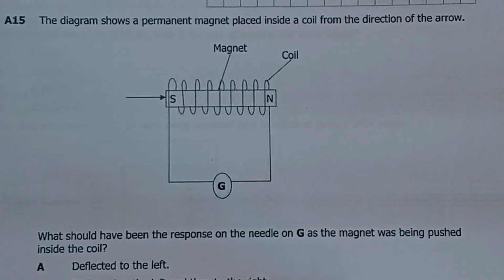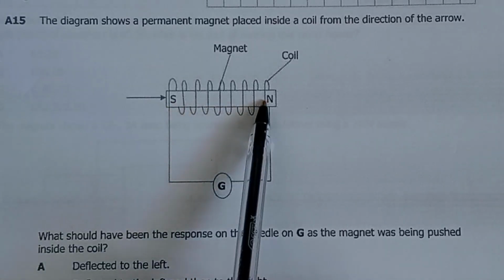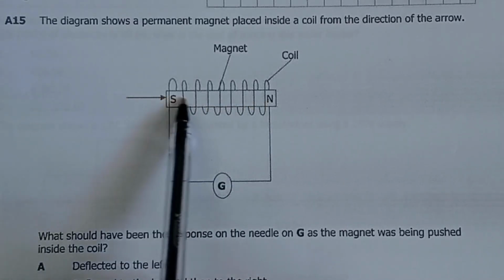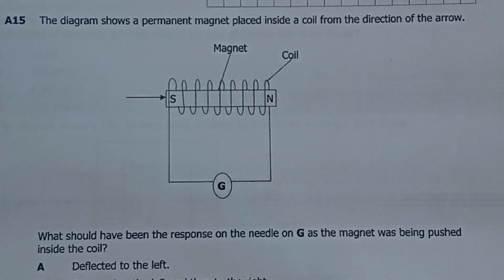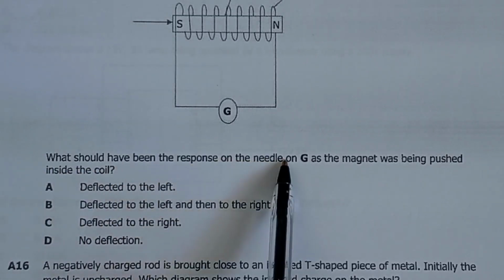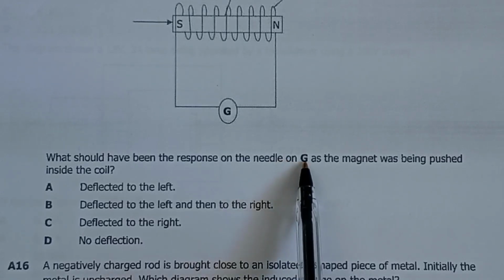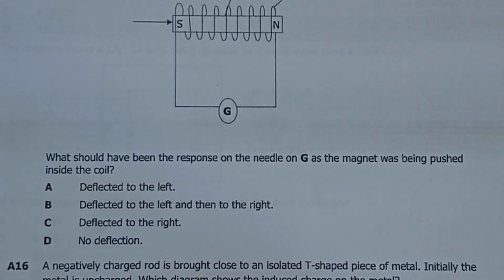Number 15. The diagram shows a permanent magnet placed inside the coil from the direction of the arrow. So from the direction of the arrow, this is how the magnet is placed into the coil. Okay. The question is, what could have been the response of the needle on G as the magnet was being pushed inside the coil?